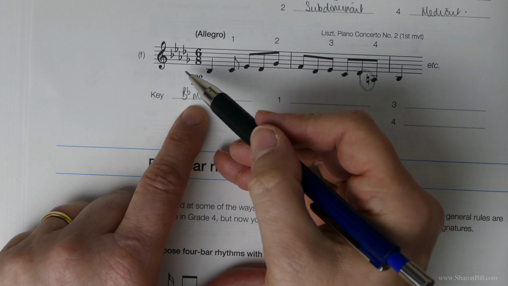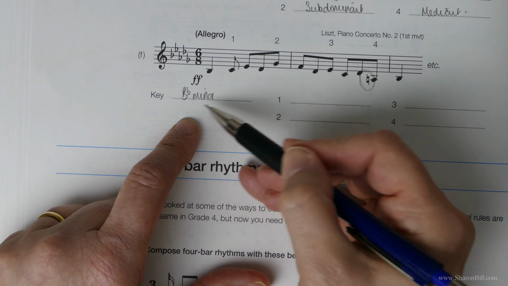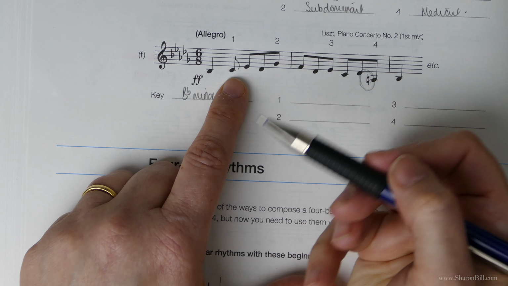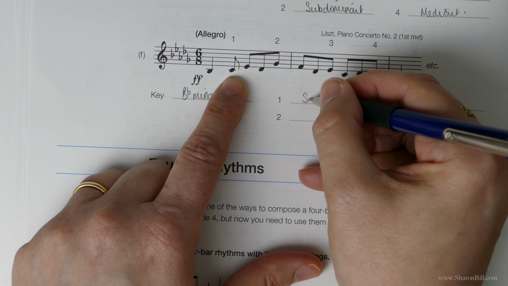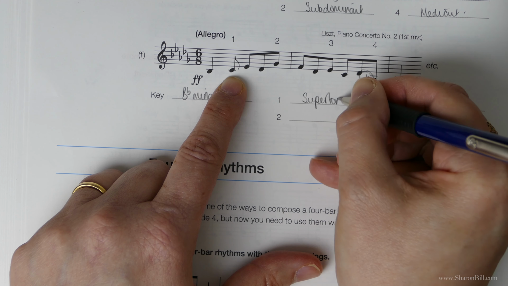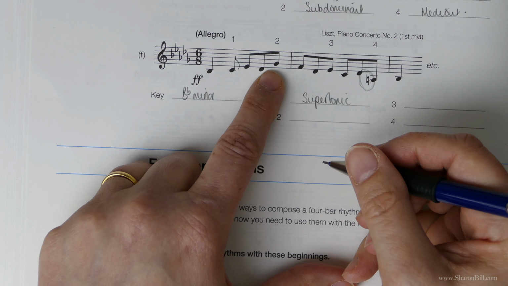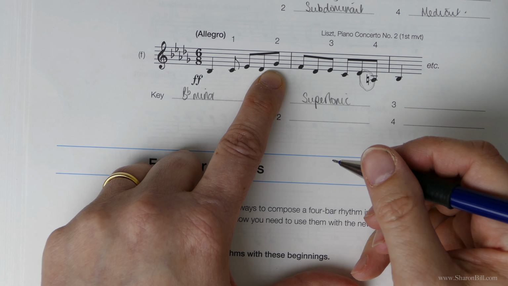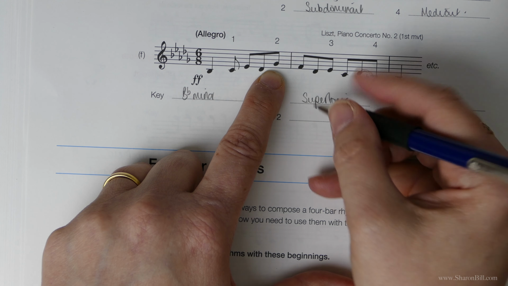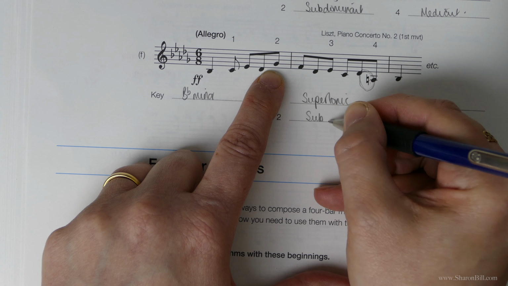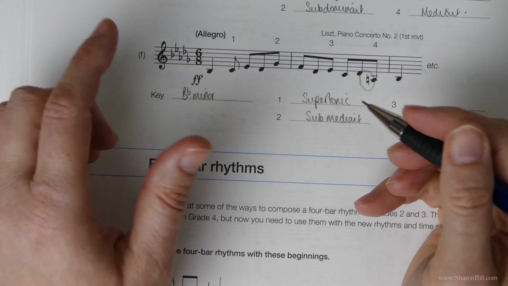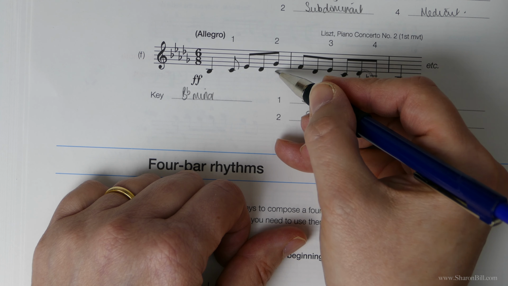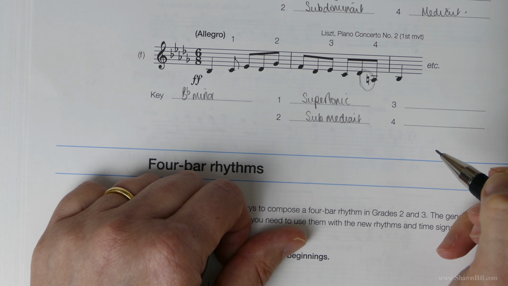And so we know that our tonic is B flat, and we count everything up from there for the degrees of the scale. So number 1 is a C, so that's the supertonic, the 2nd. Number 2 is the submediant. Thinking we're counting 6. 1, 3, 5, 6.